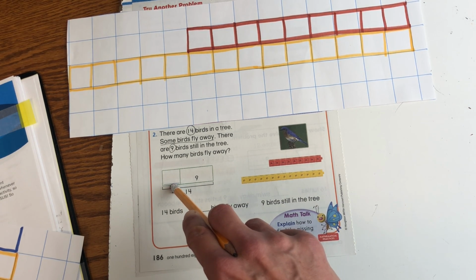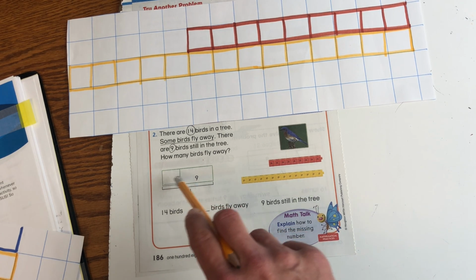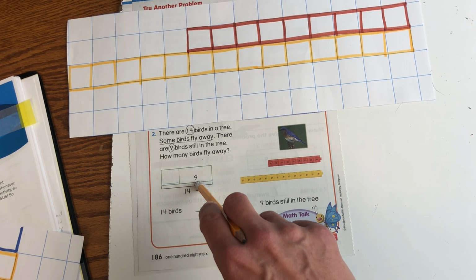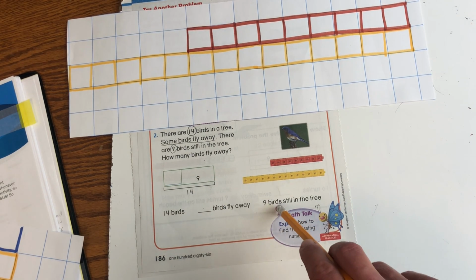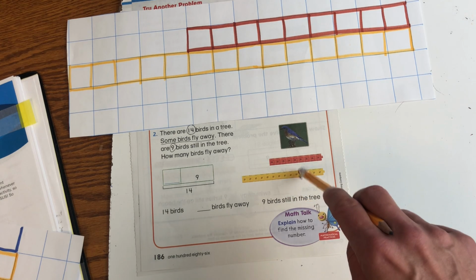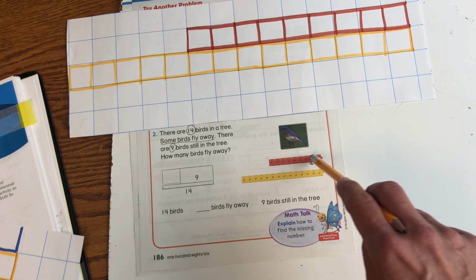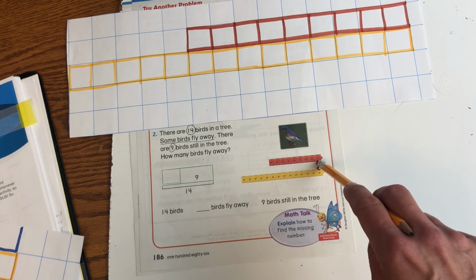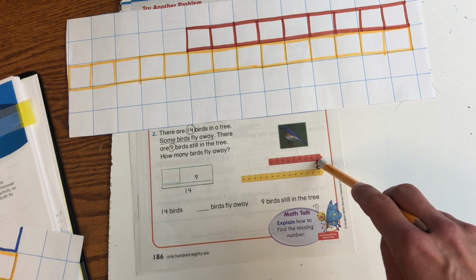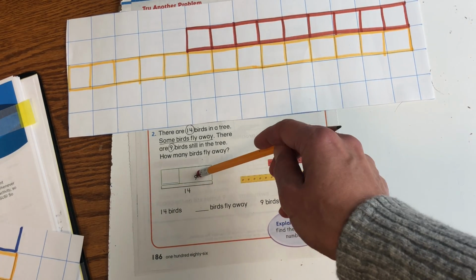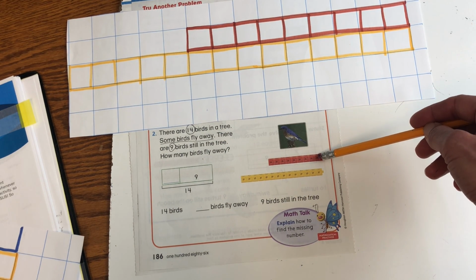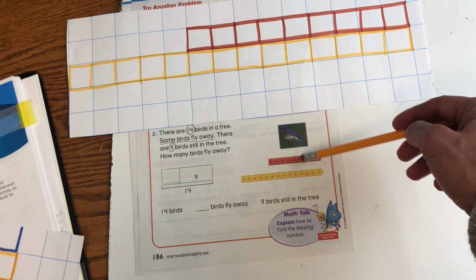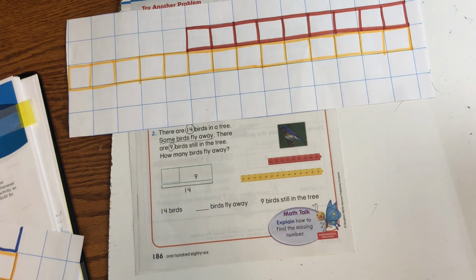We don't know how many birds fly away, but we do know at the end there are 9 birds still in the tree. So 9 goes in that bigger part. 9 birds still in the tree down here. And up here, I have 9 red cubes representing the birds that are still in the tree. Notice how the 9 that we do know is on the right, and the 9 red cubes are on the right-hand side. Again, I love how they keep everything organized and in its right place.